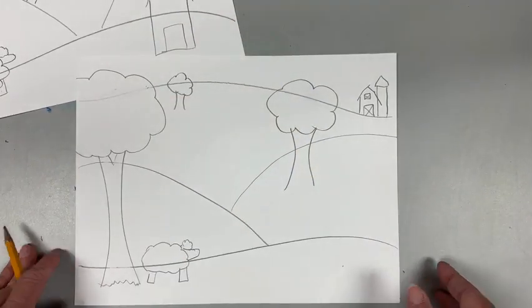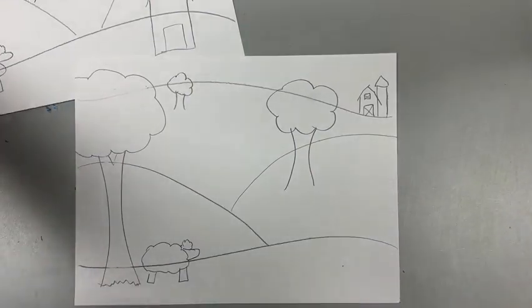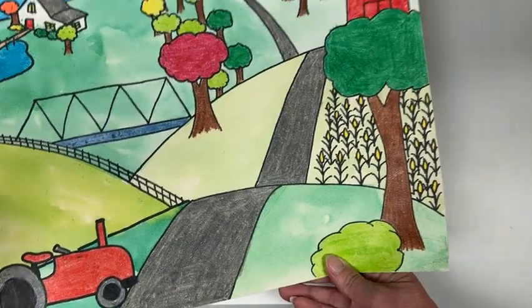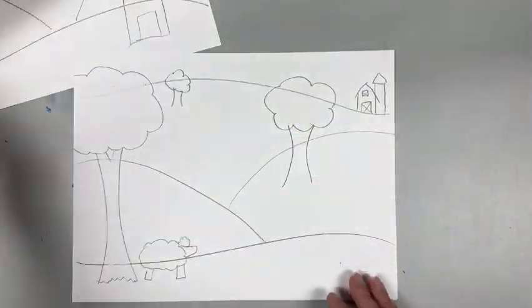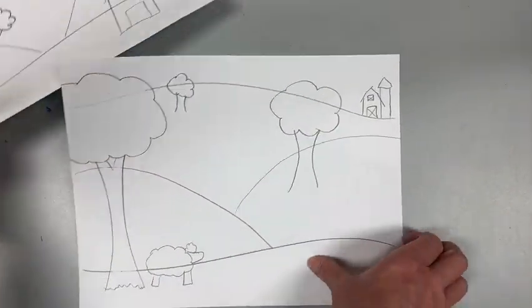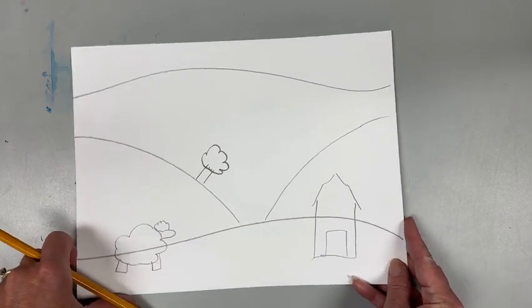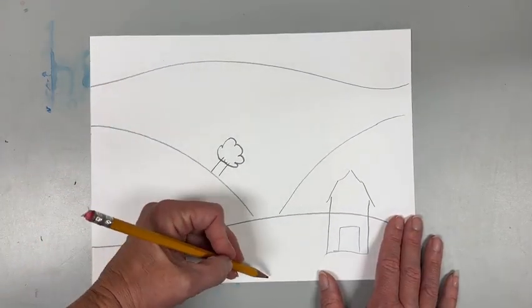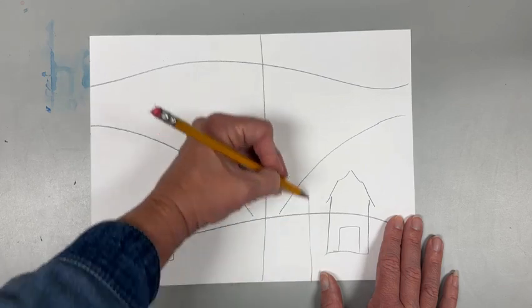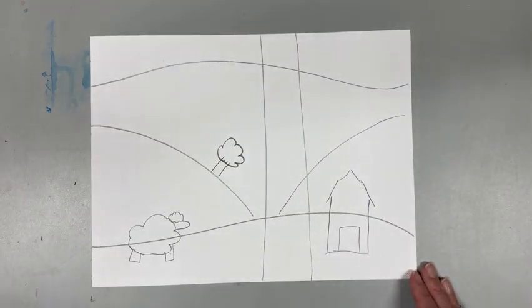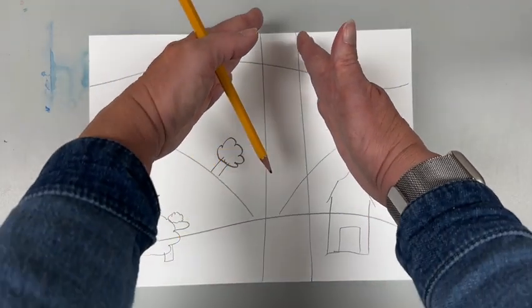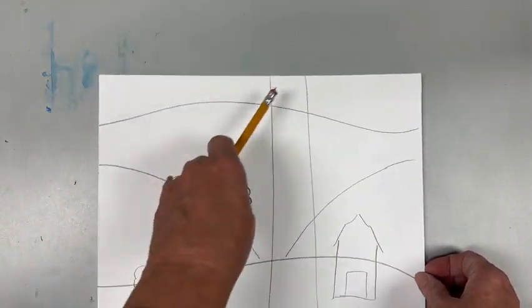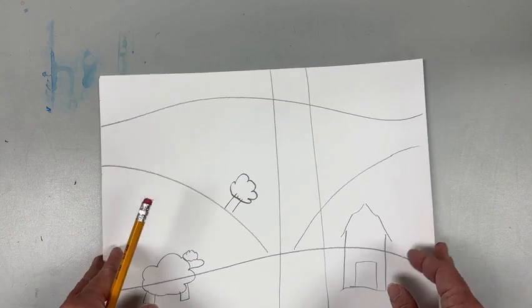Now, another thing is a road. I like to add a road, or it could even be a stream. But you see how that goes all the way back, and it might actually go into that barn. So here we have the interesting one. You don't want to do a road that's just two lines going straight up the page. That is not what a road looks like when it goes back in the distance. They go more in like this. And it does not go into the sky. That is a little weird.